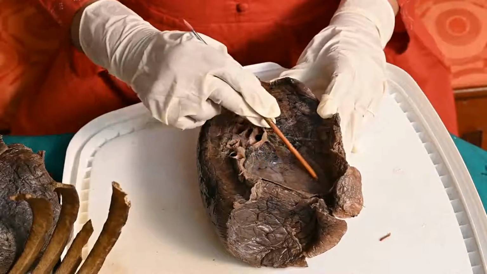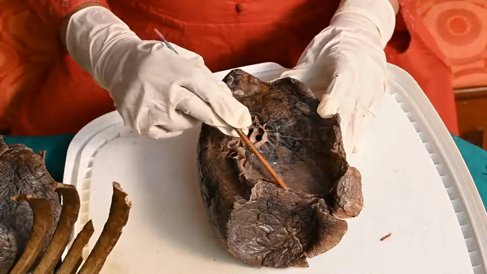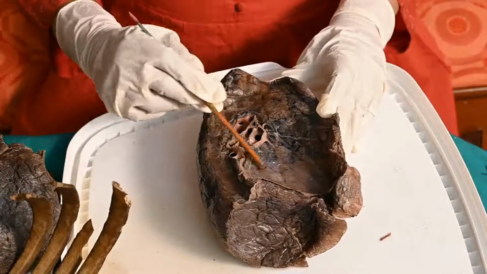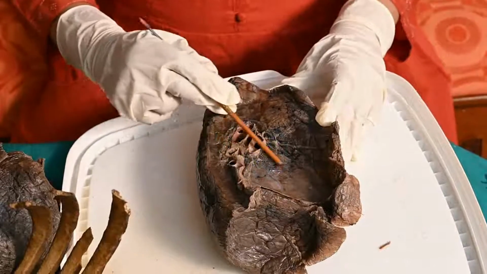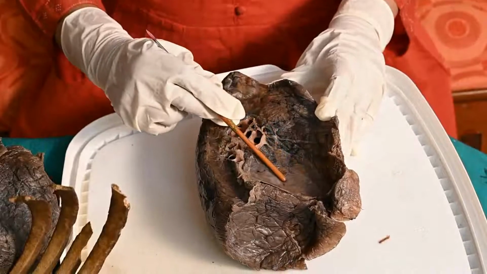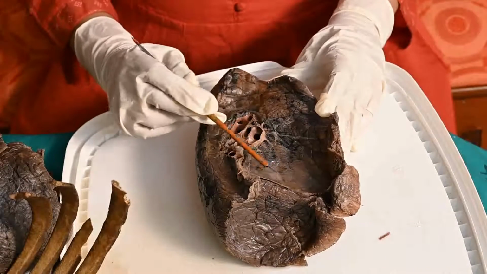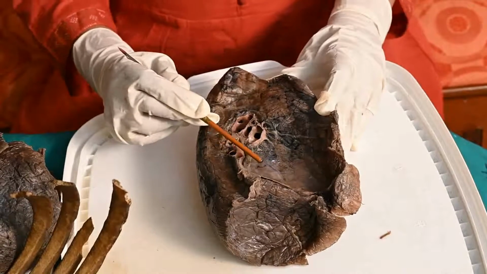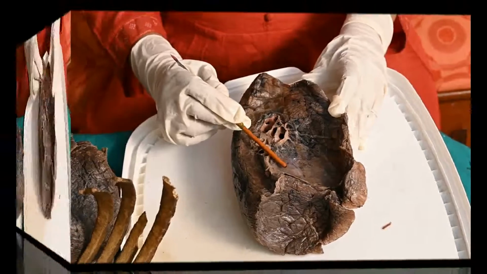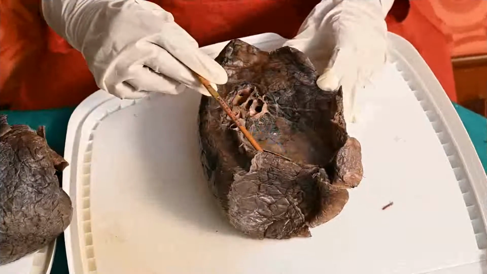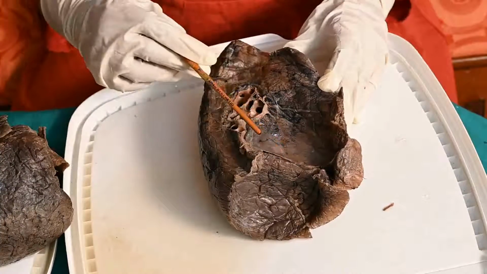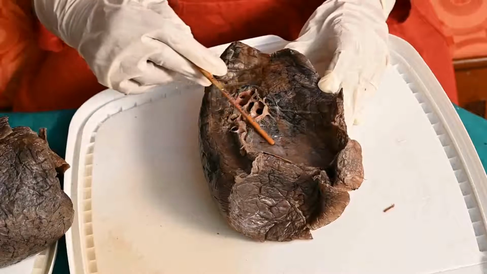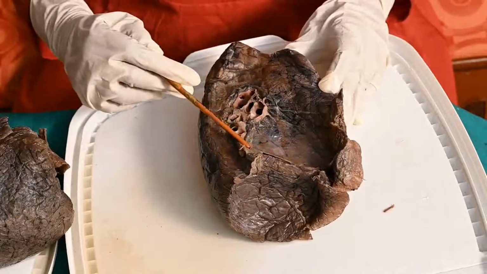There is a deep depression, deeper than the right one, and this is the cardiac impression. Why is it deeper? Because 2/3 of the heart is on the left side of the midline. That's why the cardiac impression is more prominent.